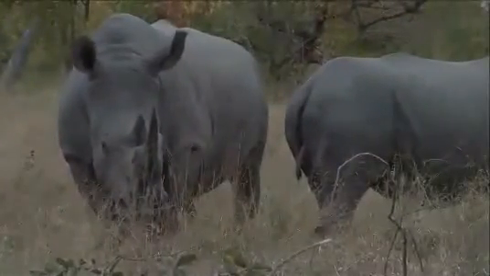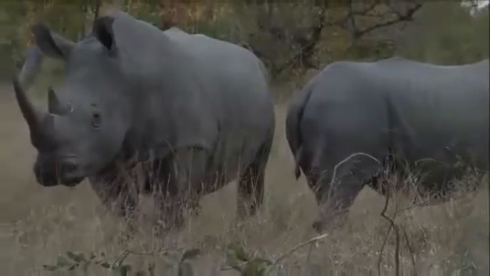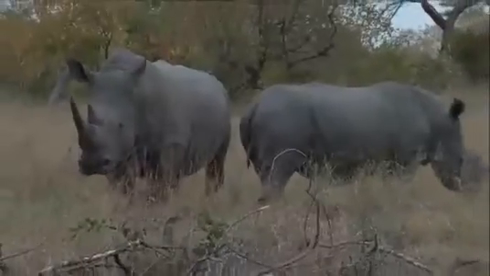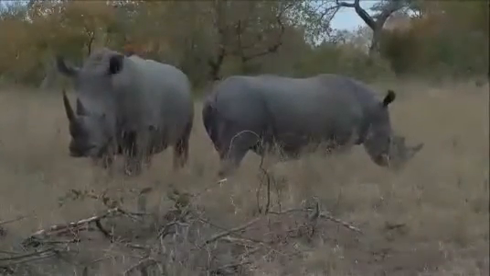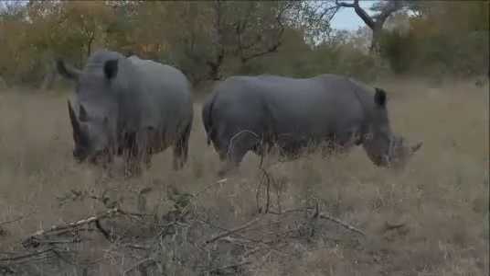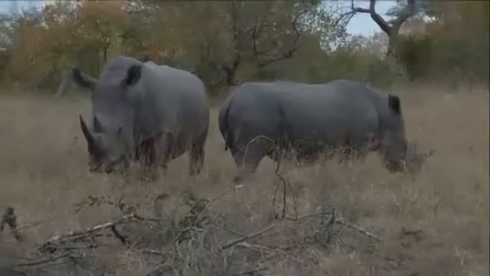When he lifts his head like that, you can see how prominent that nuchal muscle is, just above his shoulders, to help him carry the weight of his head. Their relaxed posture is with their head down, so it's only really when they're looking around and hearing things that they lift their head like that.